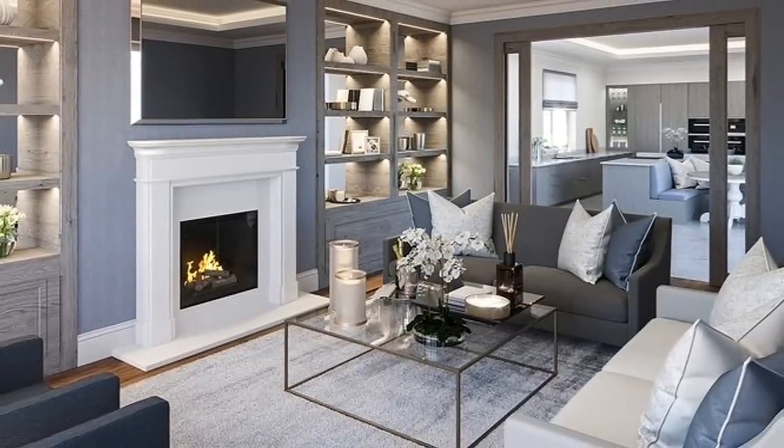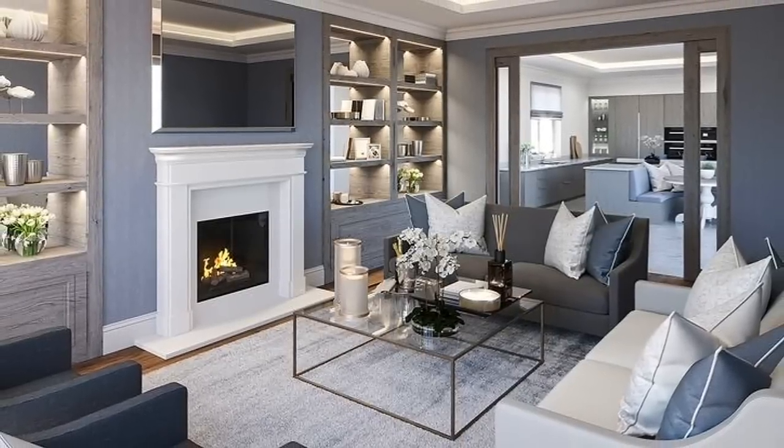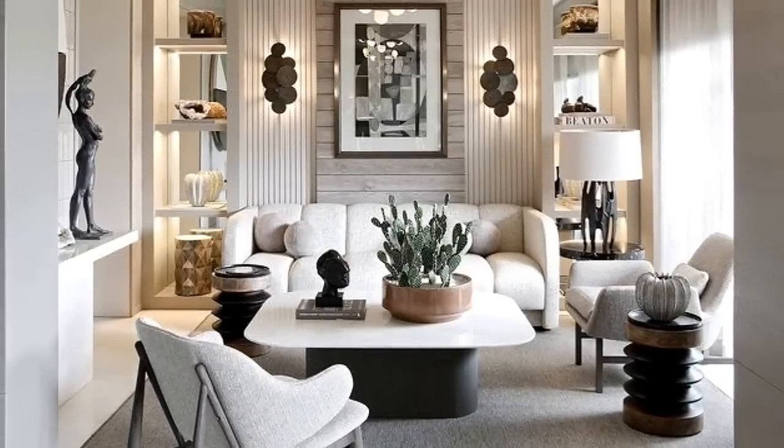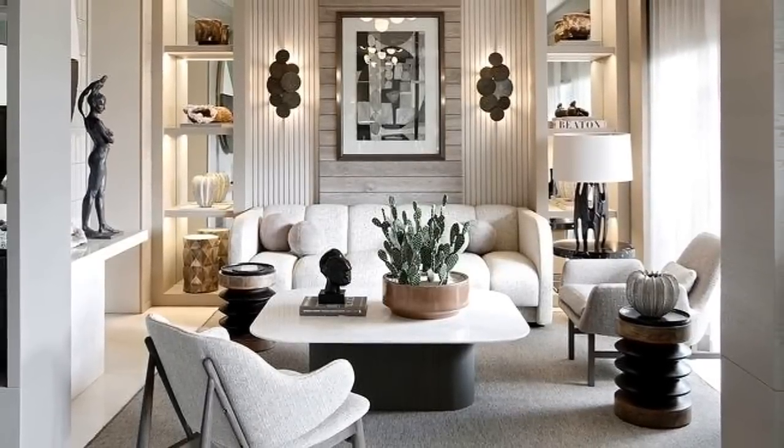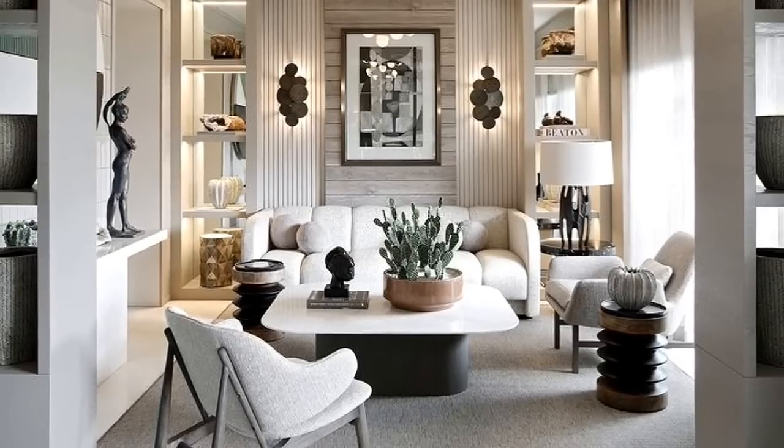They can also be used as a temporary workspace for crafts or projects. In addition to being functional, coffee tables can also be stylish accents in any living room. Whether you prefer a sleek and modern design or a more traditional look, there's a coffee table out there that's perfect for your home.